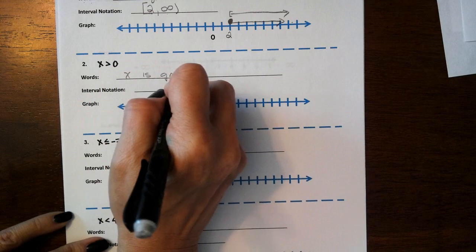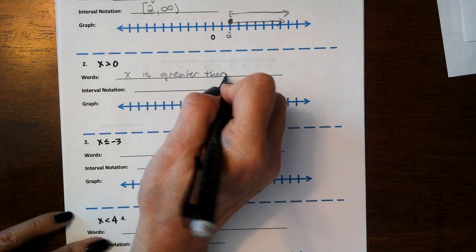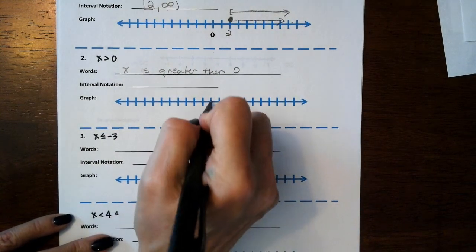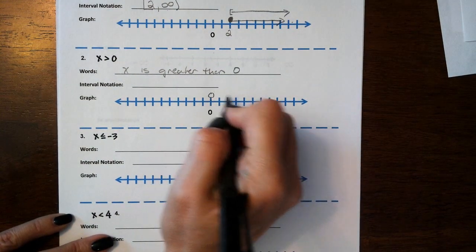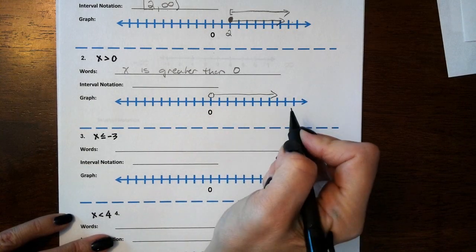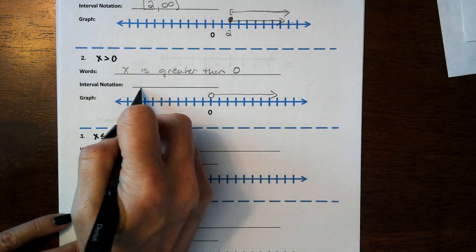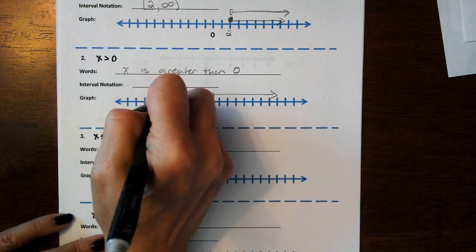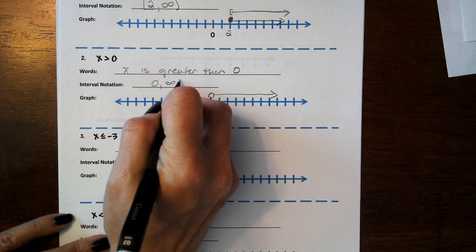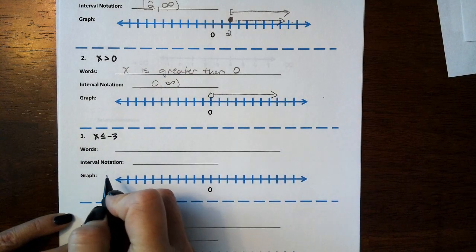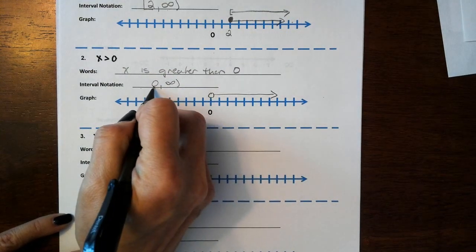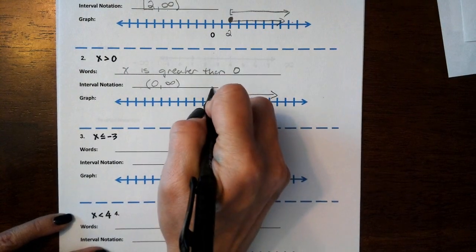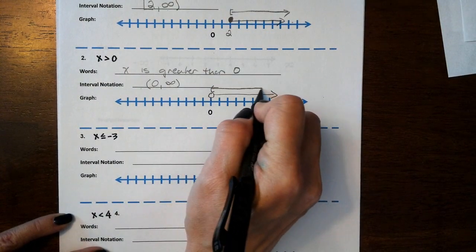X is greater than 0. Okay. So interval notation, we start at 0. It's just greater than, so it's going to be an open circle. All right? This looks like a traditional graph. Interval notation, we know that we're going to start at 0 and move to infinity. So 0, infinity. Infinity always has a parenthesis next to it. And since 0 is just greater than, it's just parenthesis, greater than. Okay? Again, if you want to get crazy and graph it that way as well, that's fine.